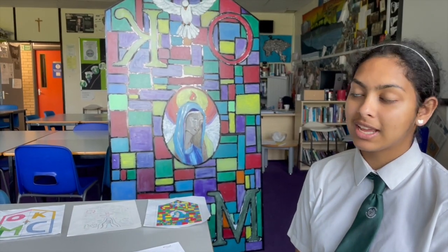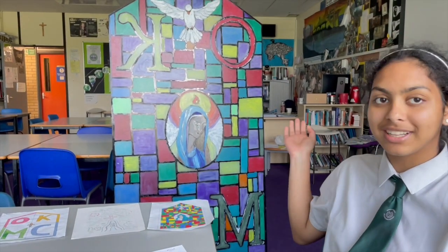Creativity, because we ended up with this beautiful stained glass window. Bravery for having to stand in front of people when most of the time I like to just be on myself, away from everyone.